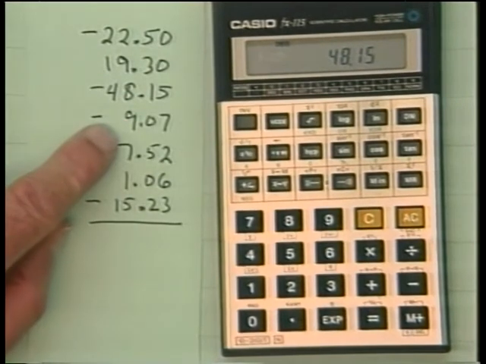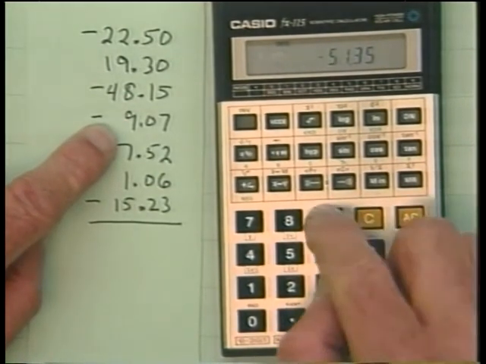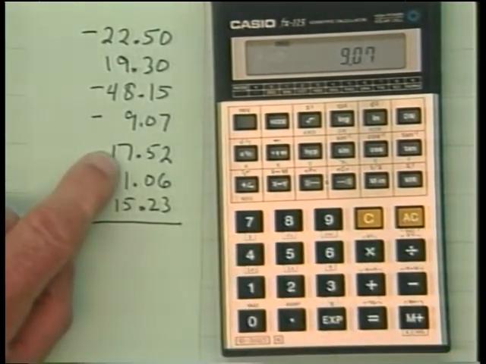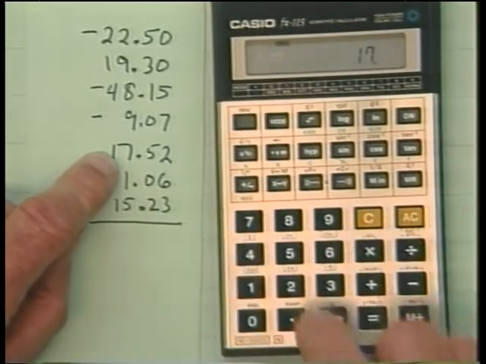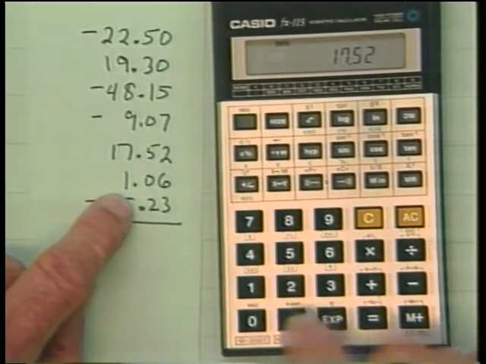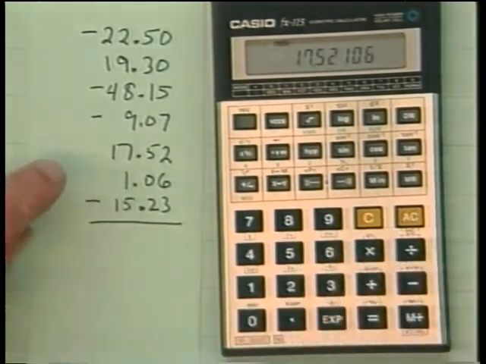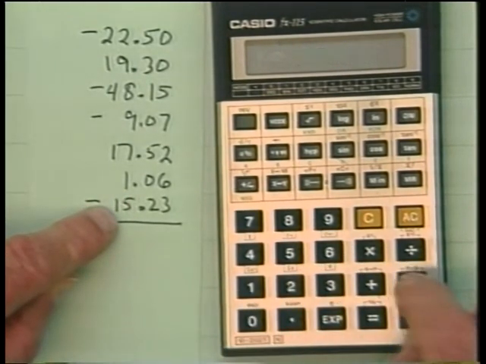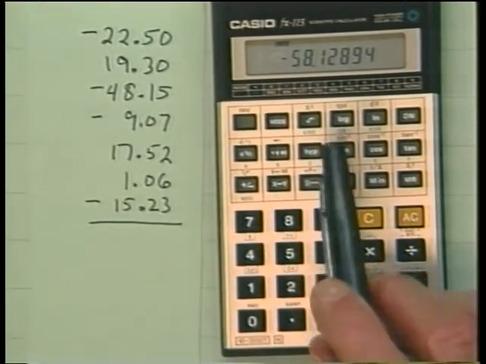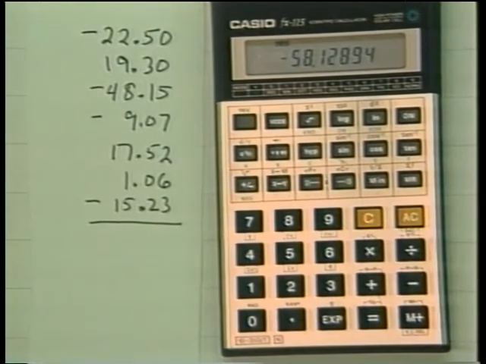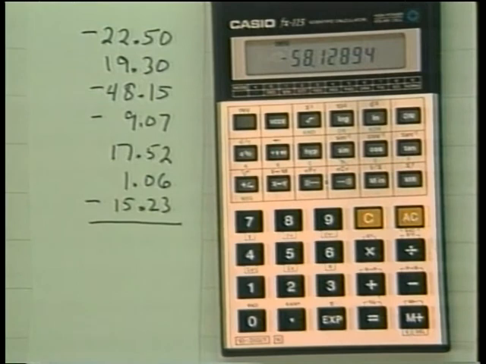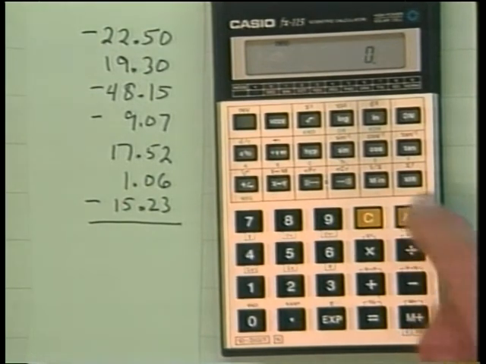48.15. So now, subtract 9.07, add, because there's a positive, 17.52, add, because it's positive, 1.06, subtract, because it's negative, 15.23, equals, and see, the calculator gave me a negative number. However, you see I made a mistake because I should not have this many decimal point places, so somewhere along the line I punched the wrong key.